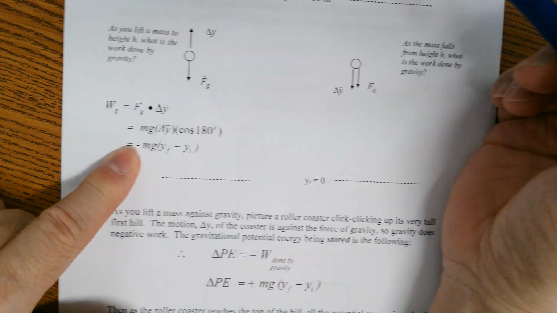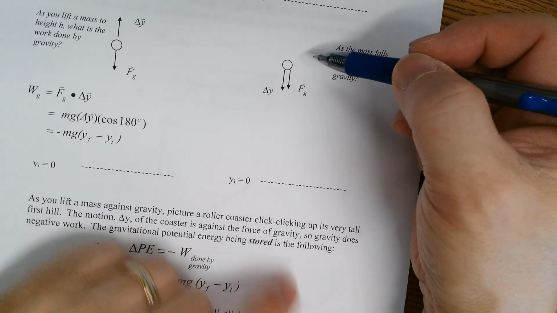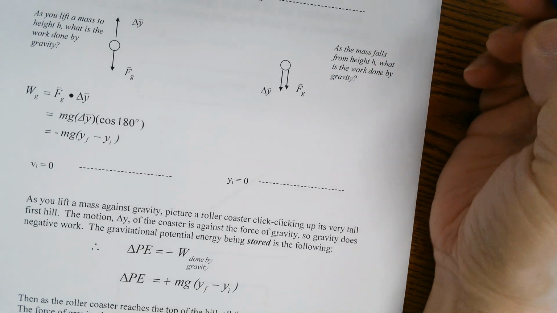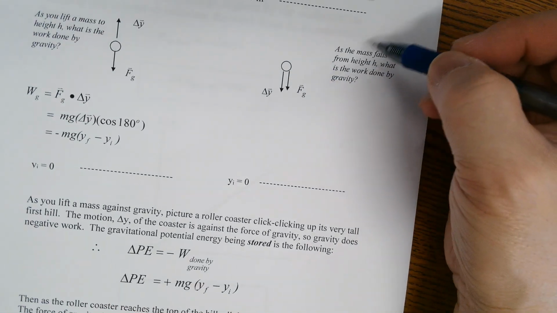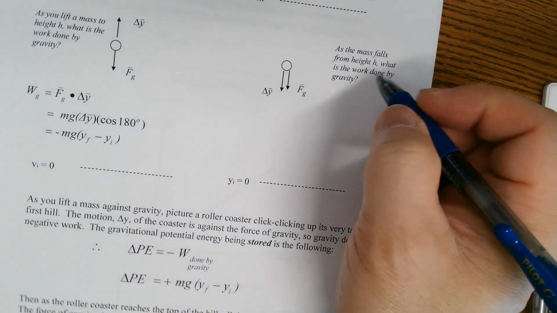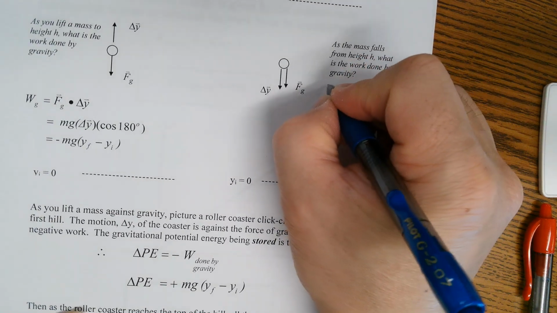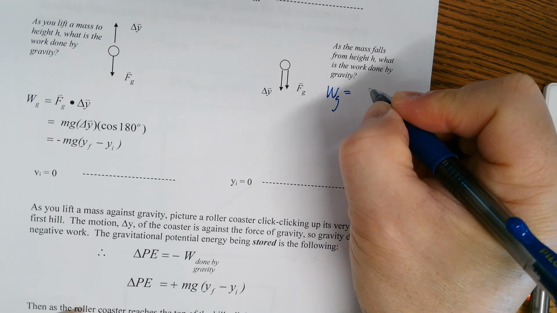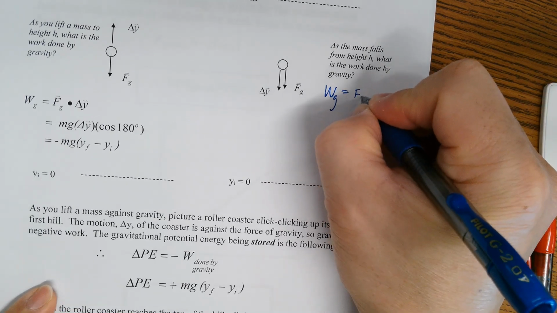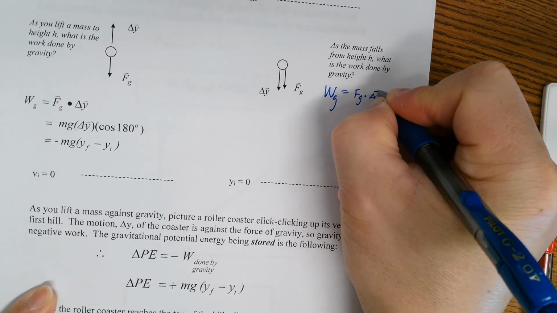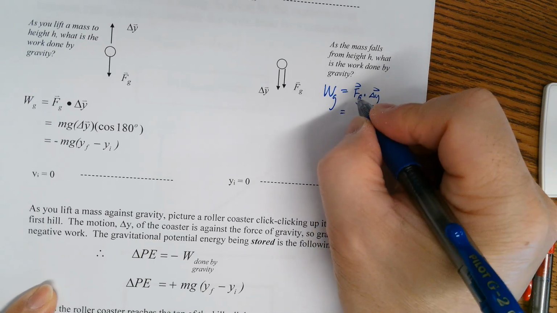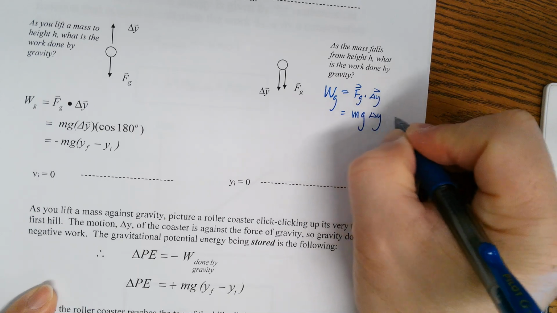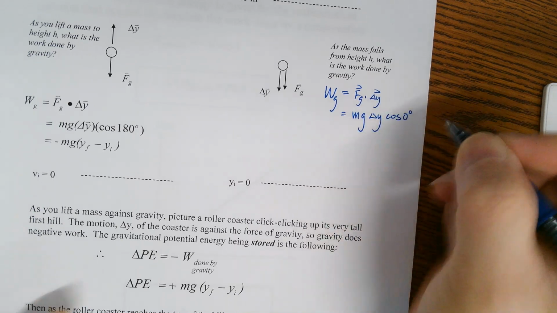Now on the way down, your Fg and your delta y are in the same direction. So as mass falls from the height, what is the work done? Well, work done by gravity on the way down is Fg dot delta y, but this time Fg and delta y are in the same direction, so we say cosine of 0 degrees.